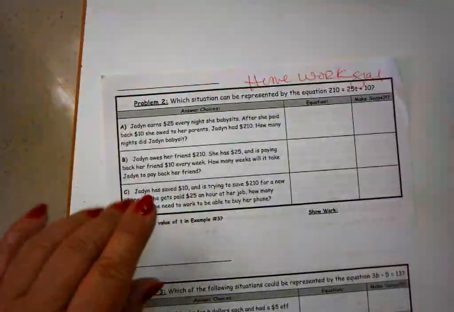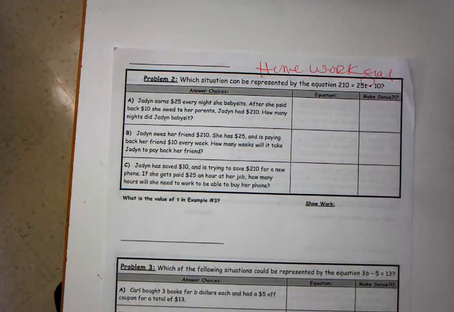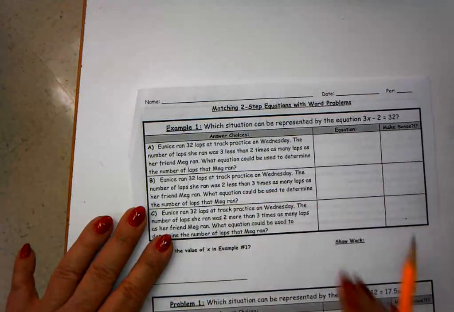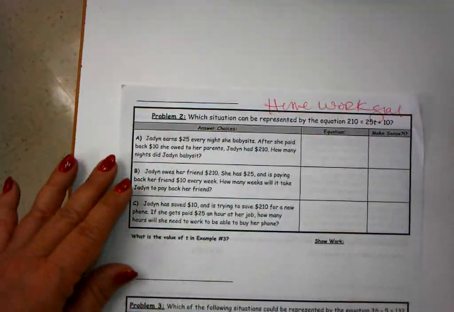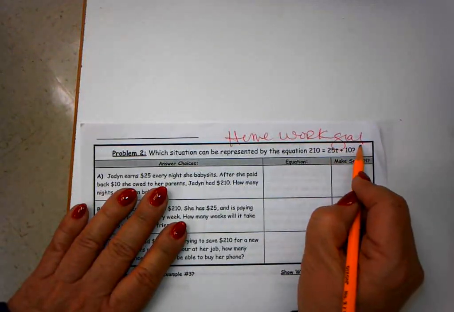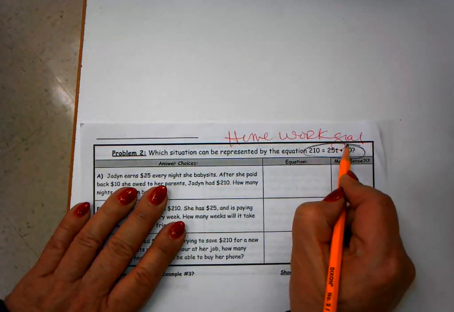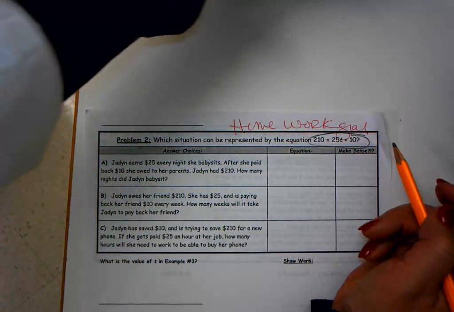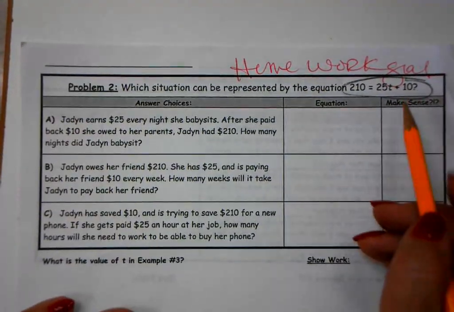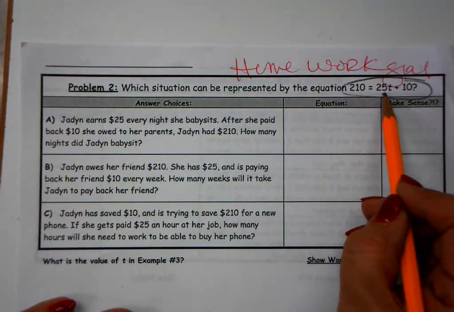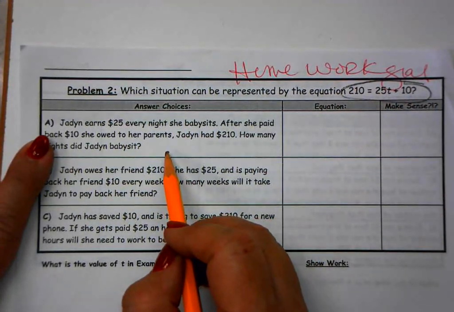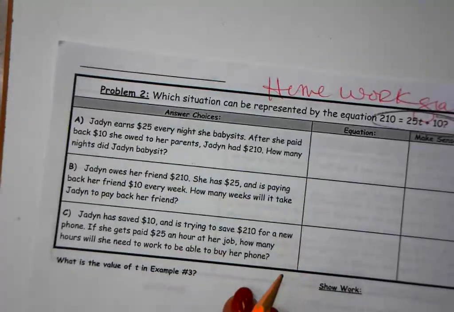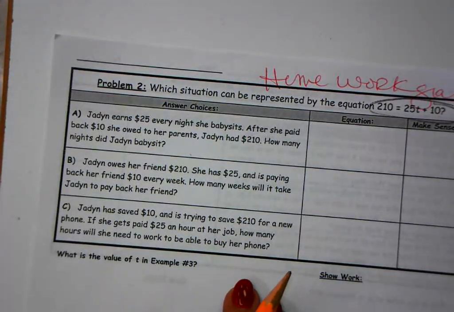I'm going to just do problem 2, and then you'll have problem 1 and 3 to do, and we did the example in class. Okay, so for problem number 2, you see this equation right here? Well, that's what we're looking for. So I'll enlarge this just a tad. So 210 equals 25t plus 10. I'm going to read each story, and I have to match up the story that it goes with.